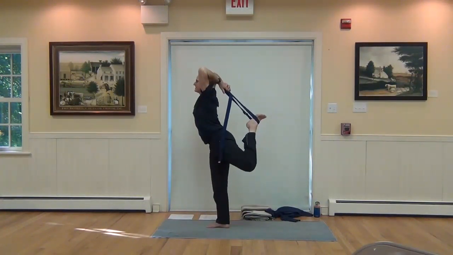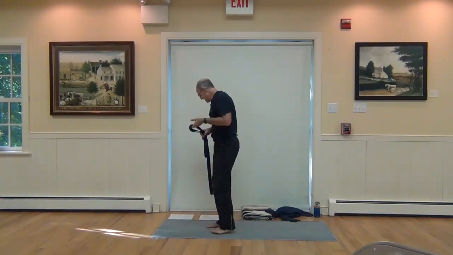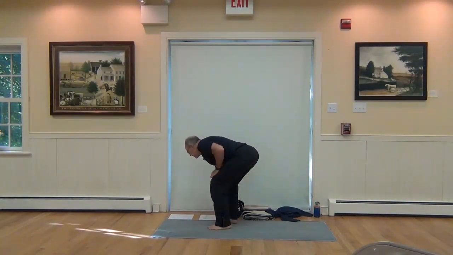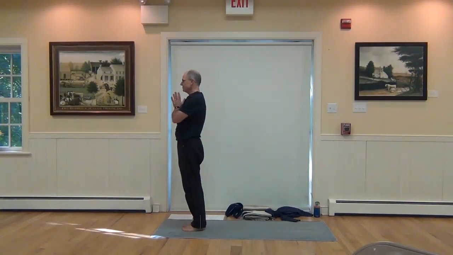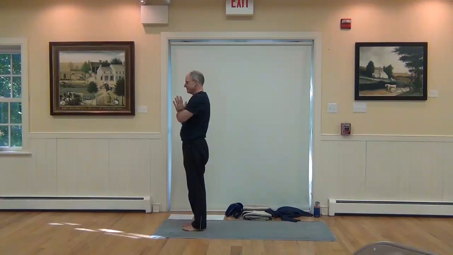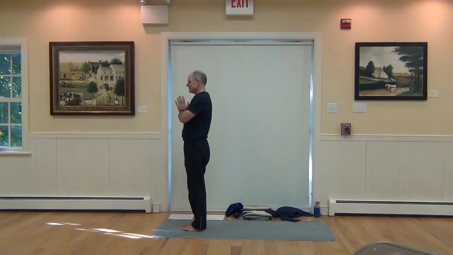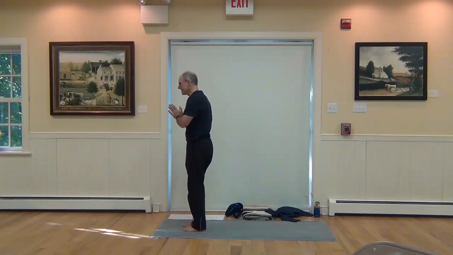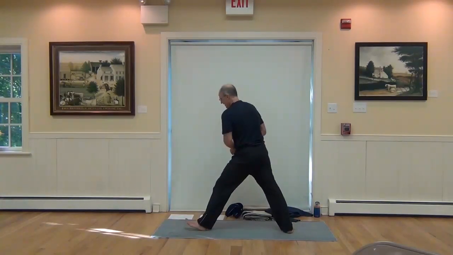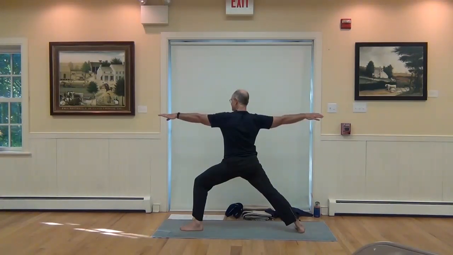And slowly release, drop the strap, whatever you want to do, come out of the pose. And then step to the front of the mat. Recover the breath, your equanimity, your spaciousness. Everything is fine. Step the right foot back to Warrior Two. And bend the left knee. Reach out the arms.